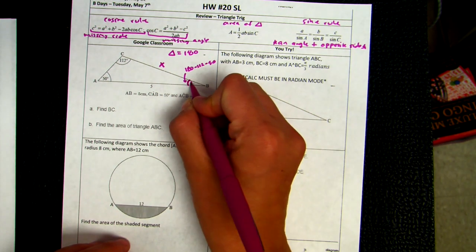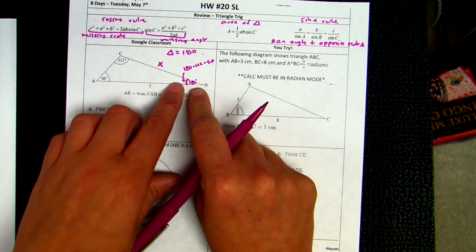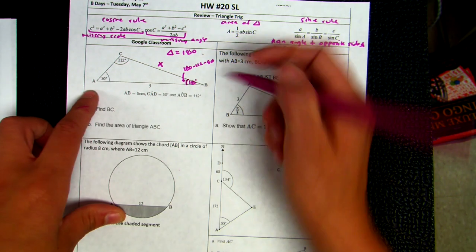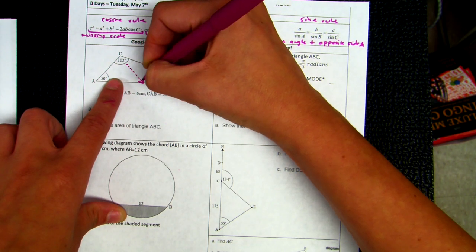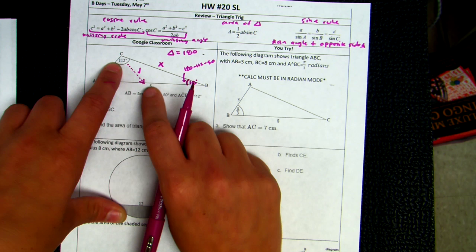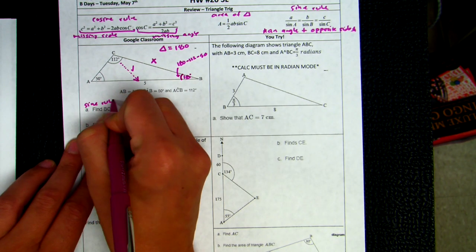So I know this angle here is 18 degrees. Okay, well, I have this angle, but I don't know its opposite side. Last chance to check. I have this angle, and I do know its opposite side. So that's my pair of an angle and its opposite side. So I know I can use sine rule.